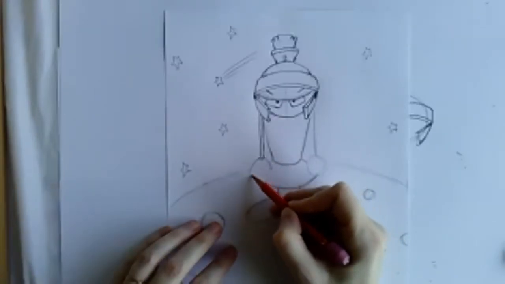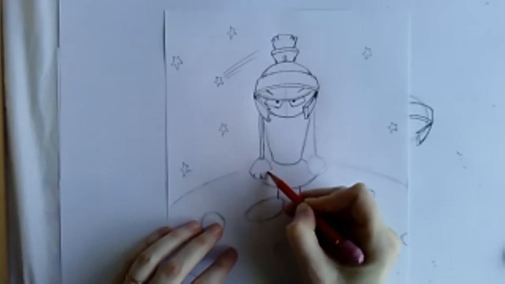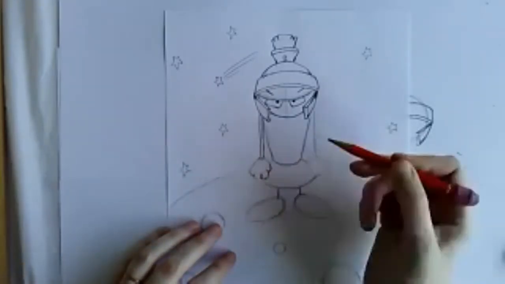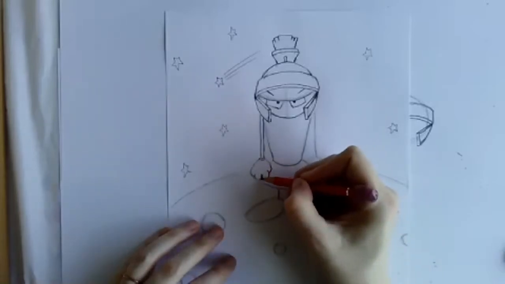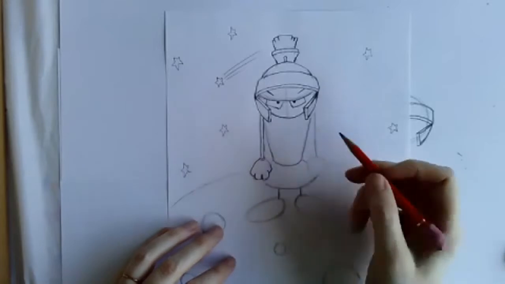And then, so instead of a ball for a hand, I'm just gonna give him some fingers. So like 1, there's 2, there's 3, and then his thumb is kind of tucked up inside of here. So all I have is a curved line here for a finger, another curved line here for another finger, and then his third finger comes up over here.